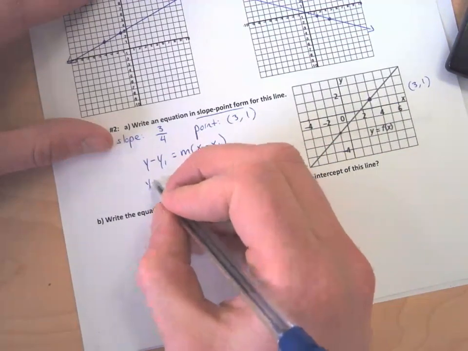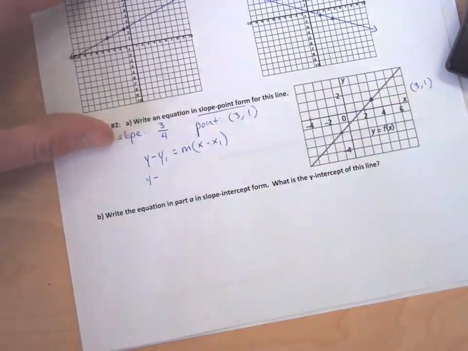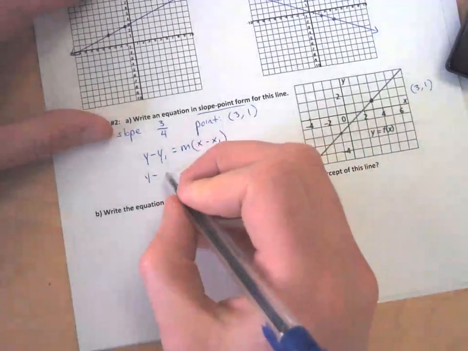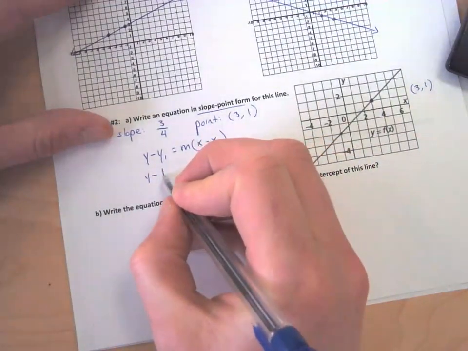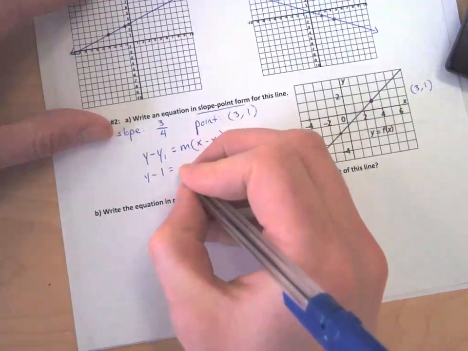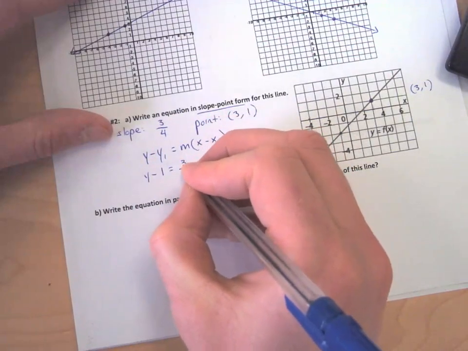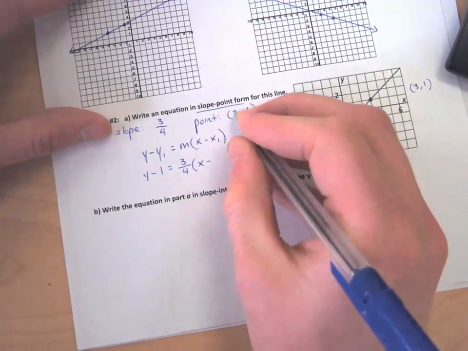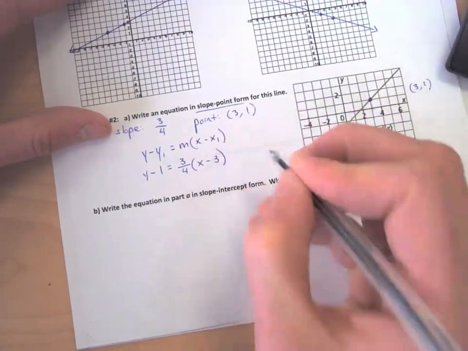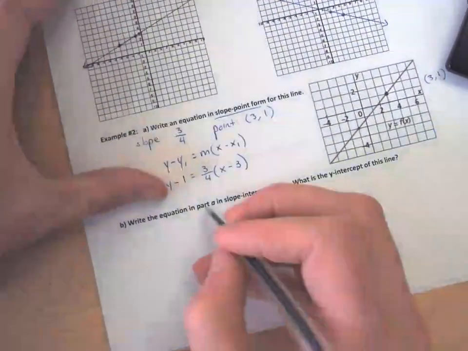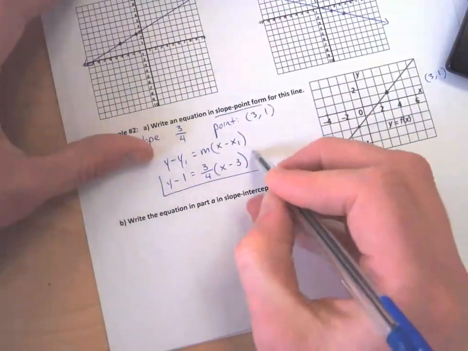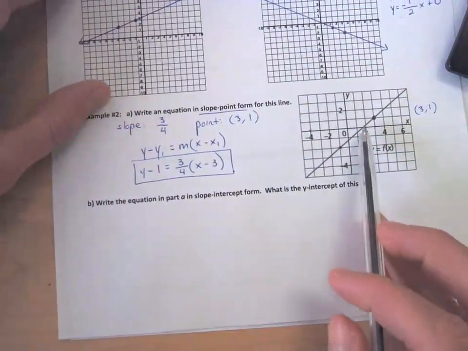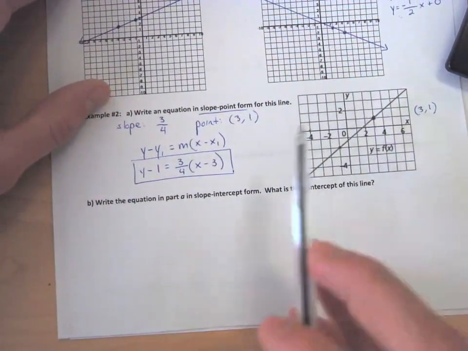So it's going to be y minus 1 equals 3 over 4 instead of our m, and then our x, opposite sign of that, negative 3. So that's our slope point formula for this line. All we needed was a point on the line and the slope.